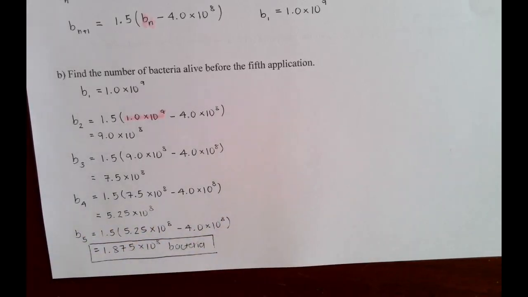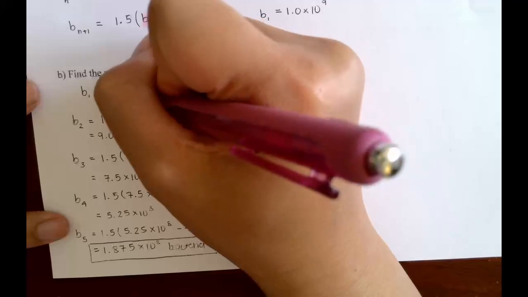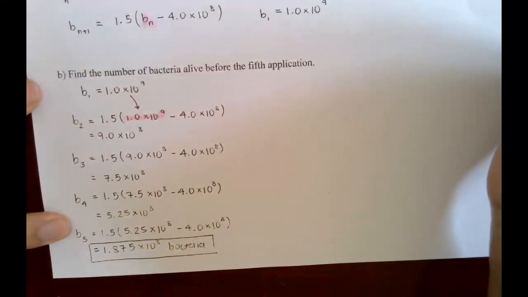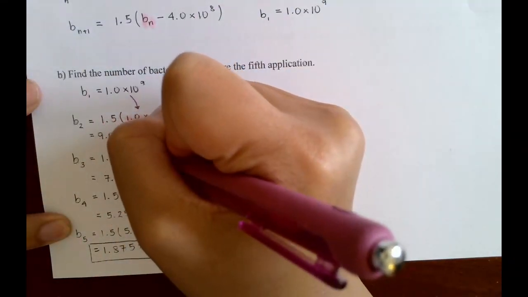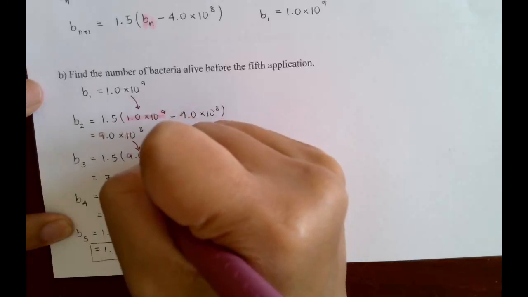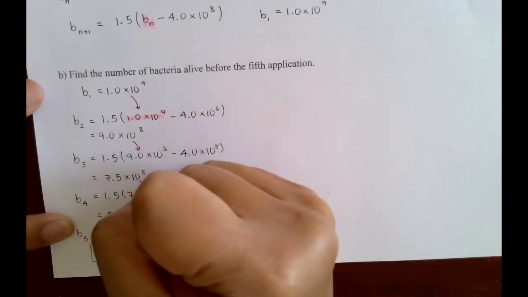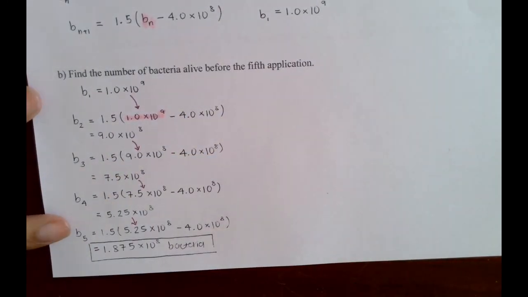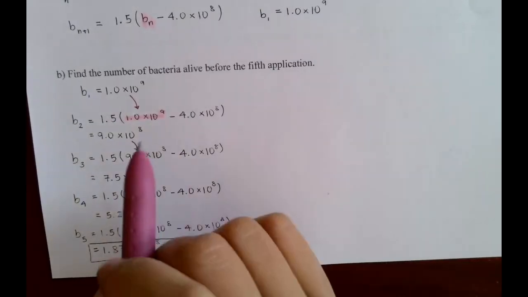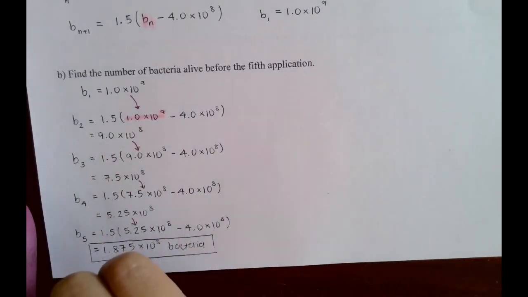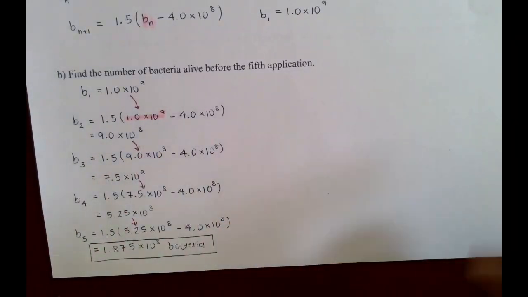And so what you can notice is that we take the previous term and we substitute it in. Right? Took the previous term and substituted it in. That's what makes it recursive, right? It's based off of what happened before. To get the next one, I need what happened before.